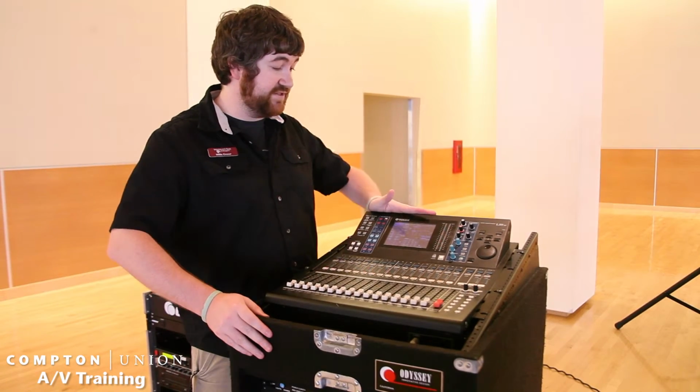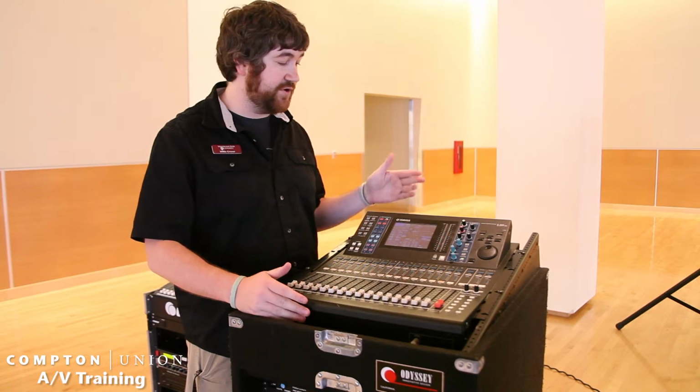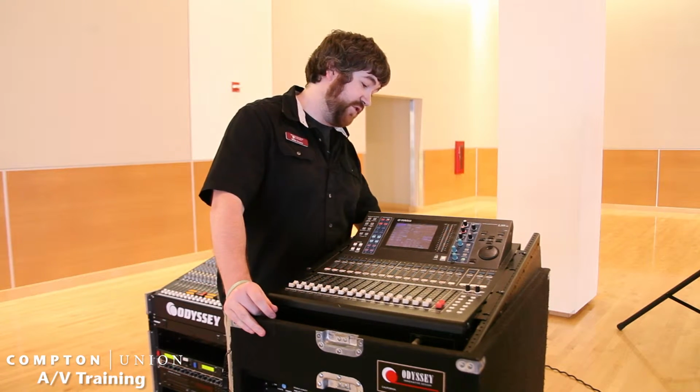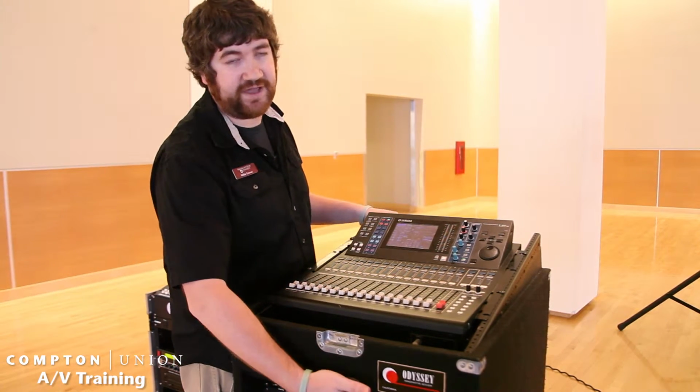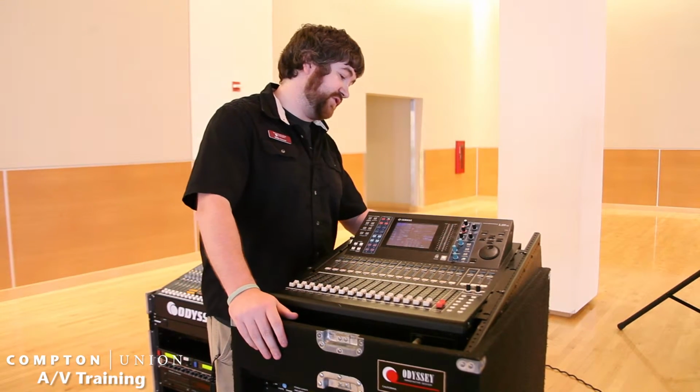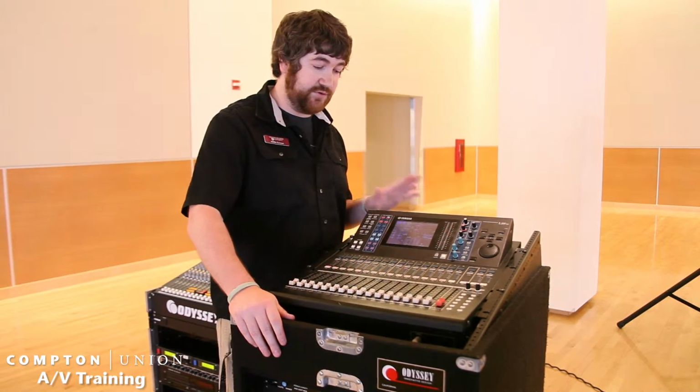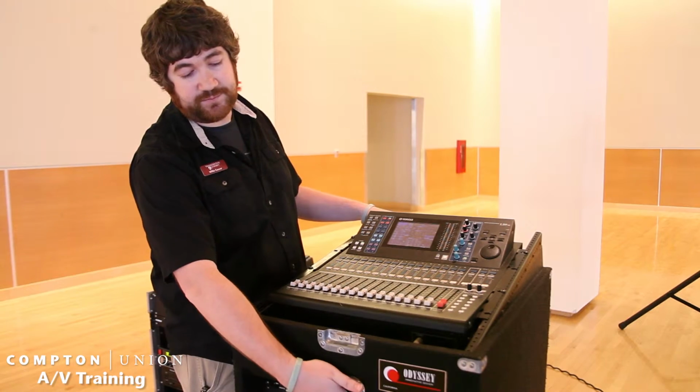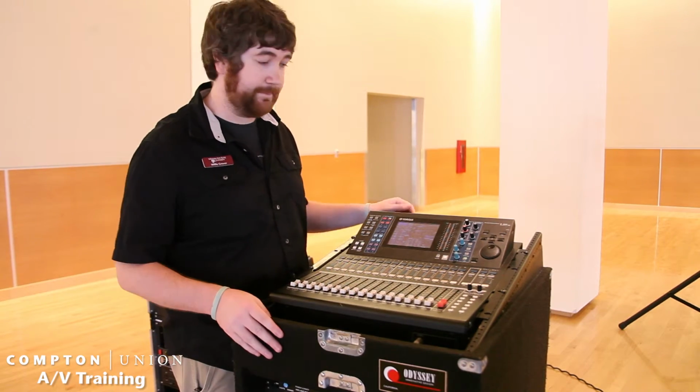The LS9, since it is a digital board, it's like a computer. So what you're gonna have to do is turn it off in the back first before you power it down. So switch the switch in the back, give it ample time to go ahead and shut down, and then you can kill the entire rig.